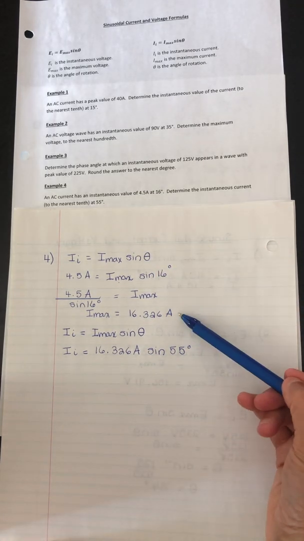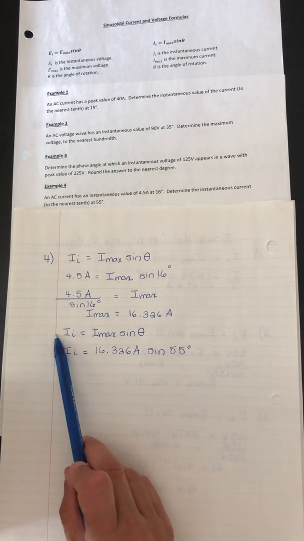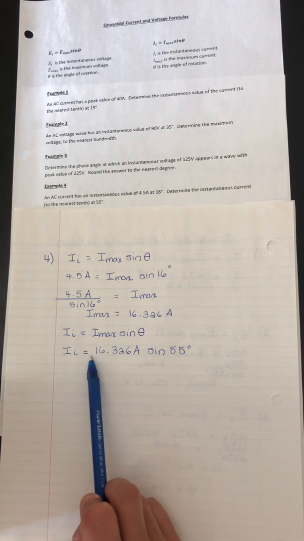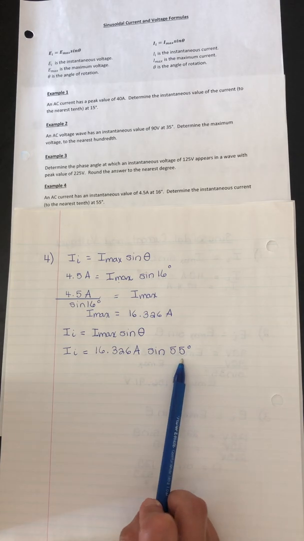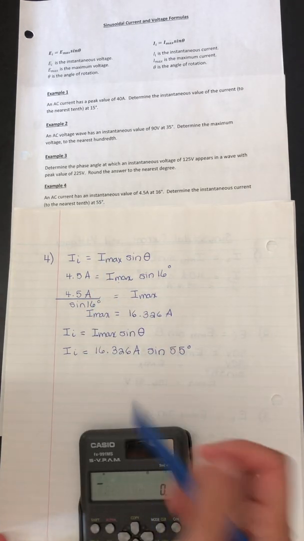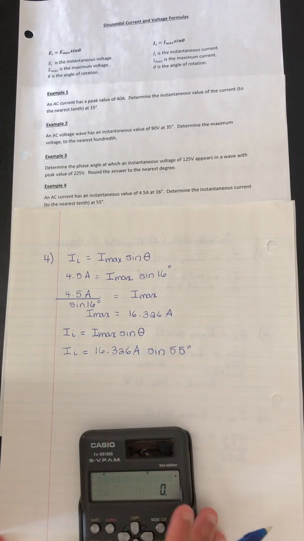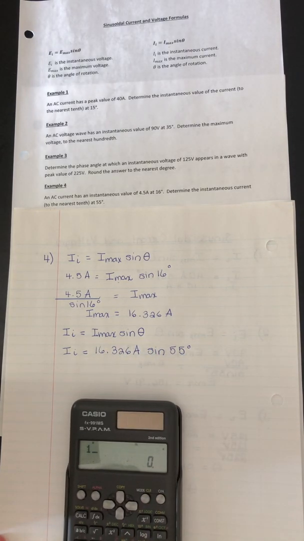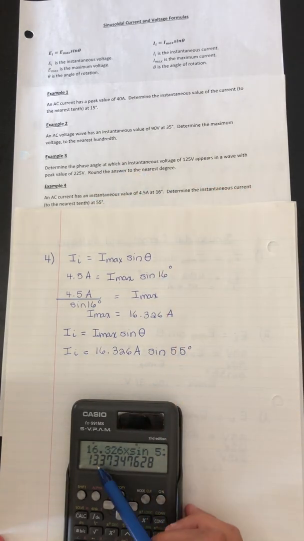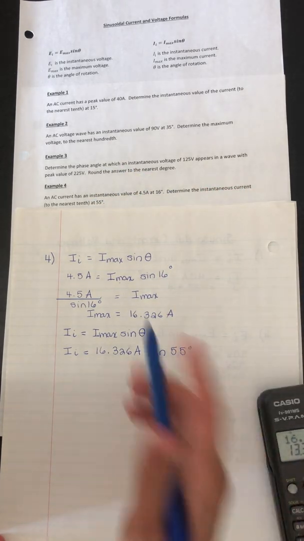You had to determine that amplitude or I max value first, then rewrite the equation with that value substituted, and the only difference now is the angle is now 55 degrees. This, of course, is multiplication implied, so we take the 16.326 and multiply by the sine of 55. And here's our answer. We want to round to the 10th, so 13.4 amps.